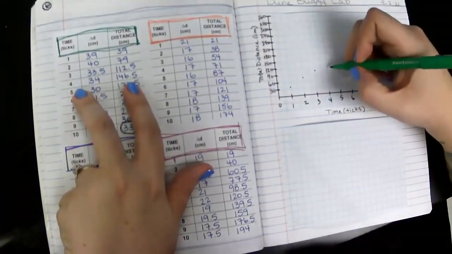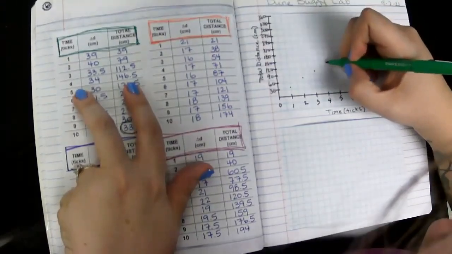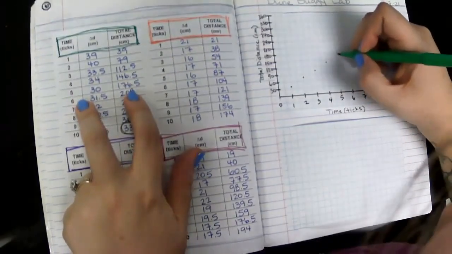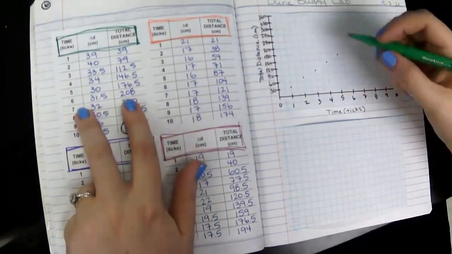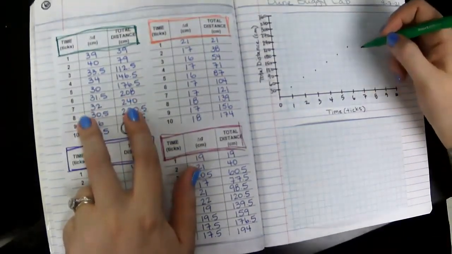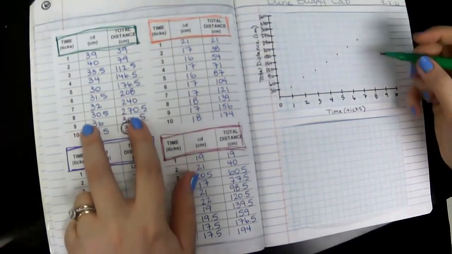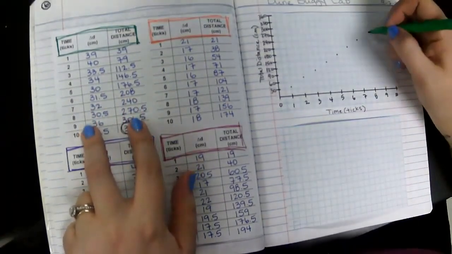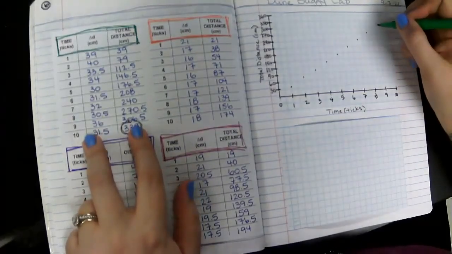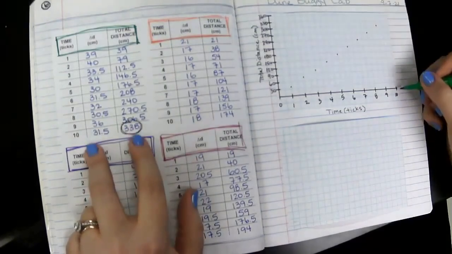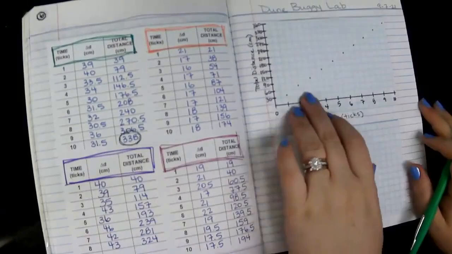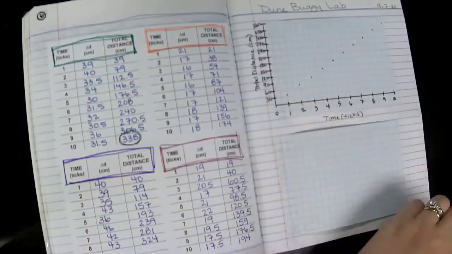Fourth one at 146.5. Then 176.5. Then 208. Then 240 exactly. Then 270.5. Then 306.5. And then 338. So I have this nice, beautiful stretch of dots here.